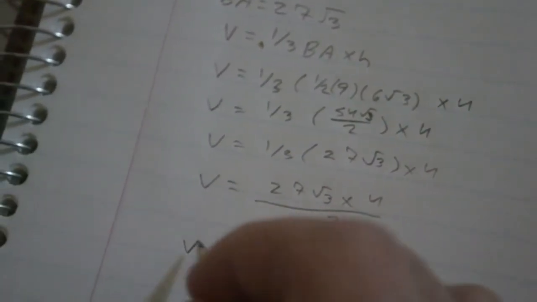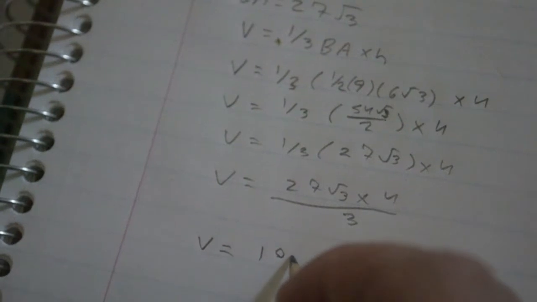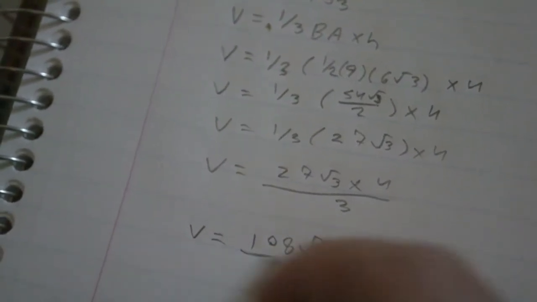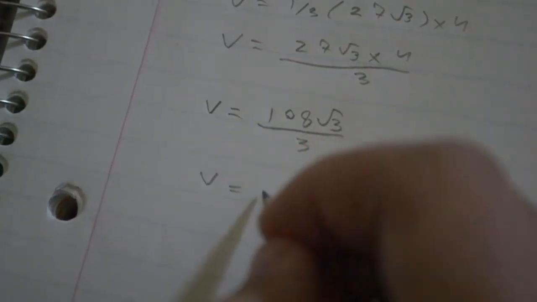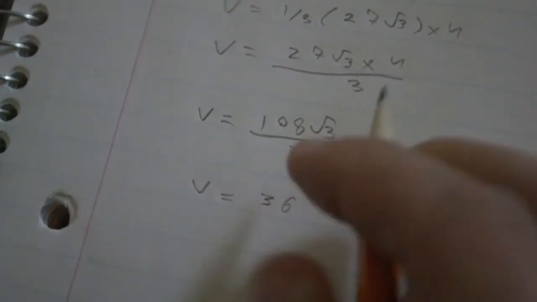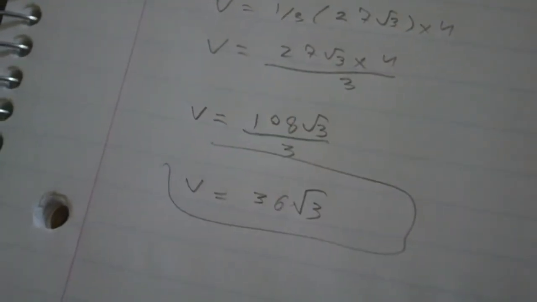Volume will equal 108 root 3 over 3, and our final product will be volume equals 36 root 3. And that's A and B.